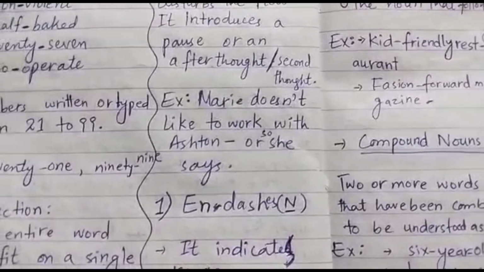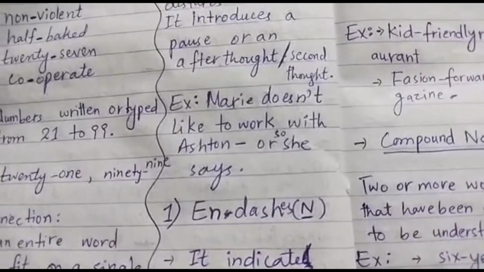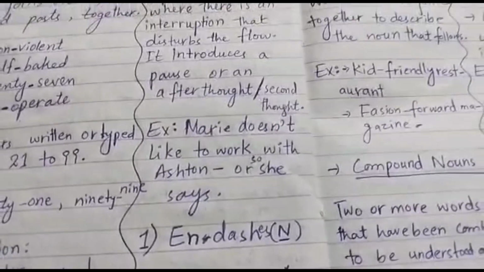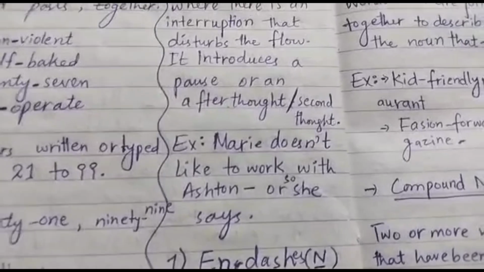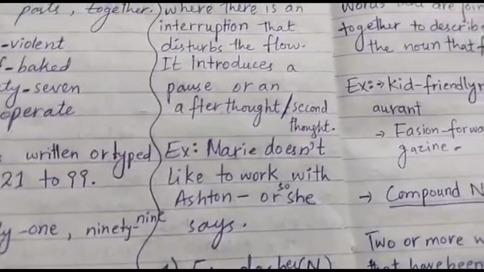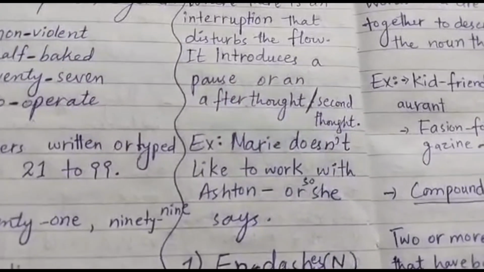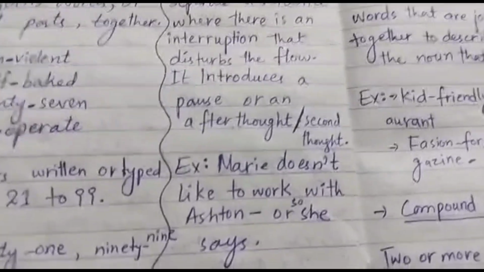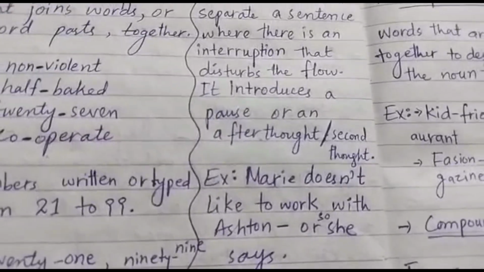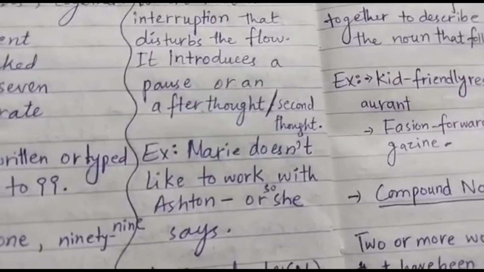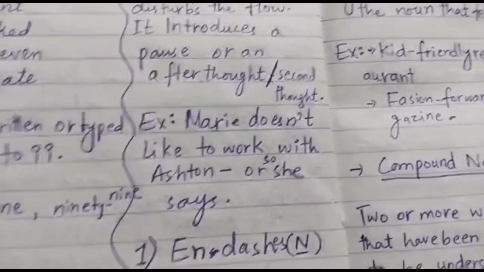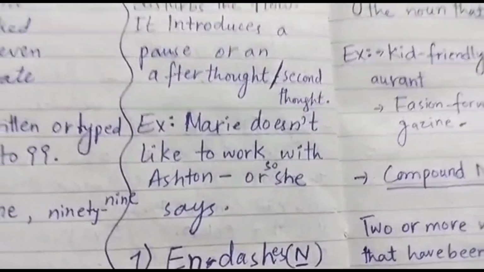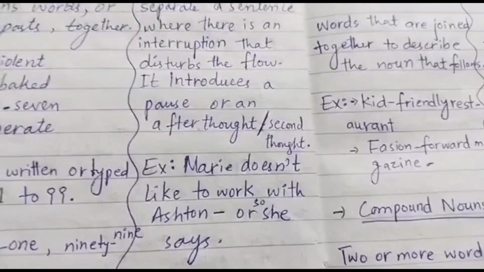Here is an example. Mary doesn't like to work with Ashton, dash, or so she says. Now, Mary doesn't like to work with Ashton is a proper sentence. It has subject, verb, and object structure. Whereas or so she says is a phrase. I have mentioned in my previous videos that a phrase is just a group of words. It does not contain a subject and verb, and it does not make any sense. They are just a group of words. So we put a dash here to emphasize a phrase or to indicate a pause or a second thought.